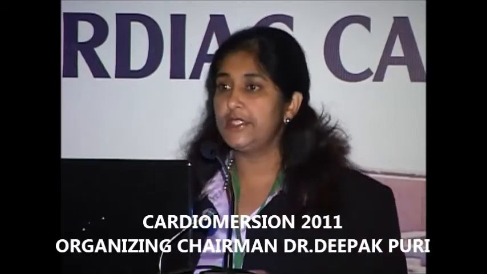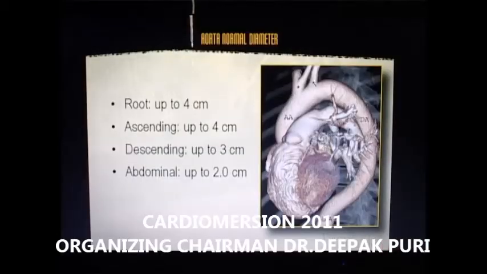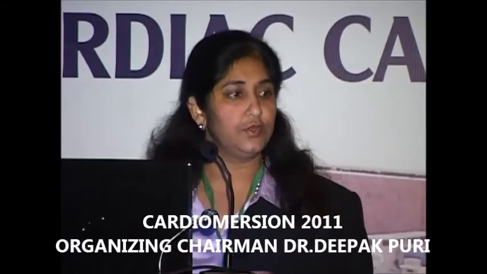Just a quick reminder to everybody about what the normals for the aorta are. This varies from institution to institution, but what we follow is that the root and the ascending aorta should be 4 cm, the descending aorta and the arch should be 3 cm, and the abdominal aorta 2 cm.